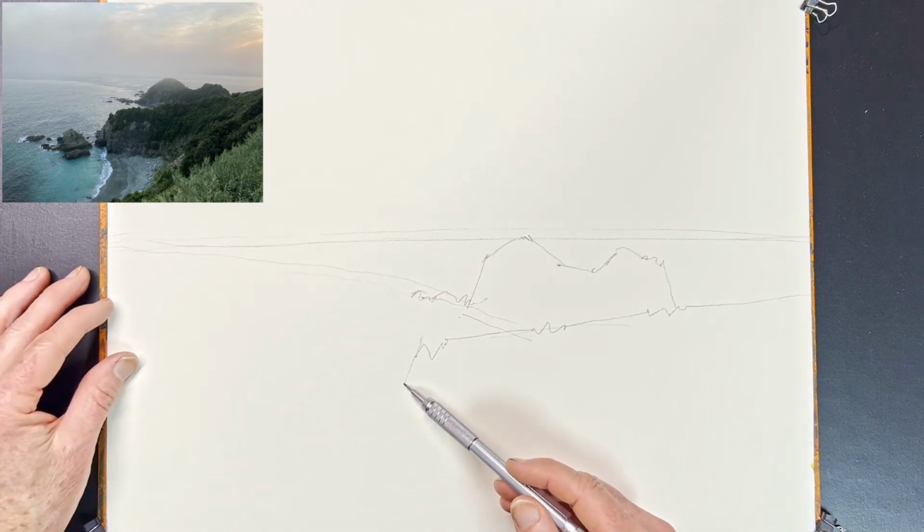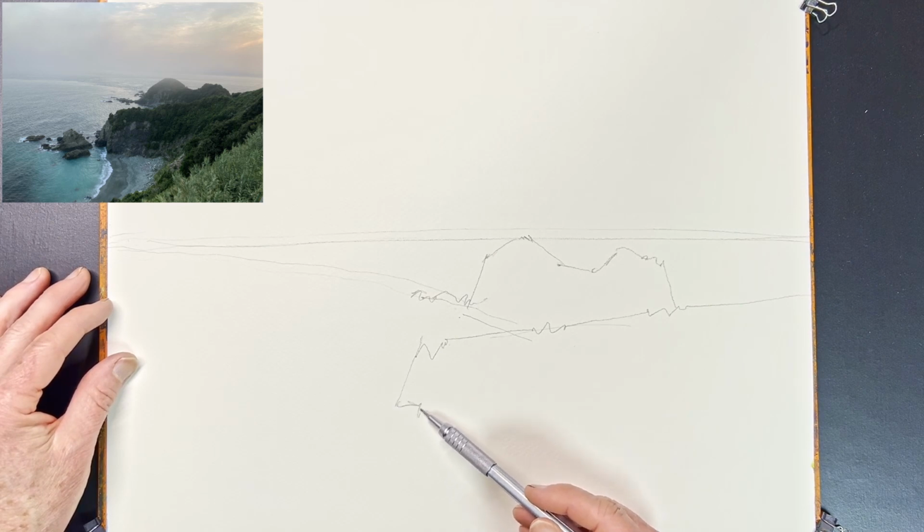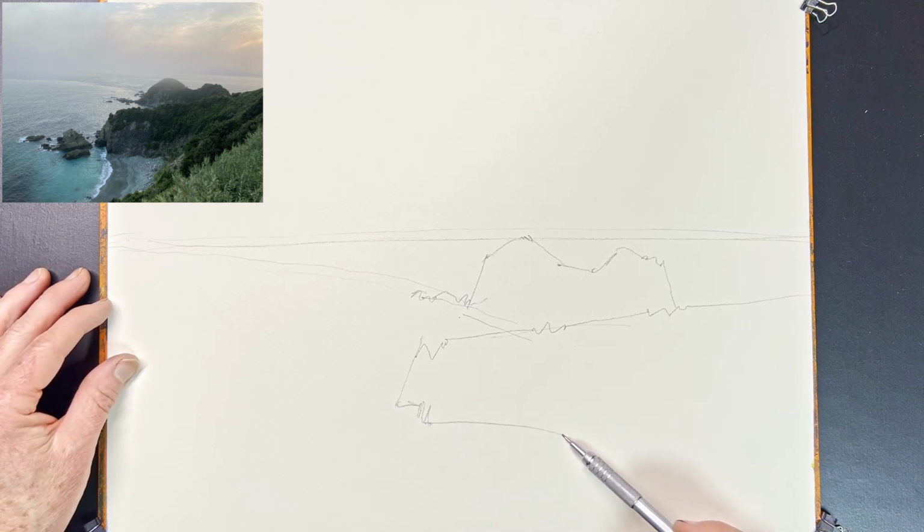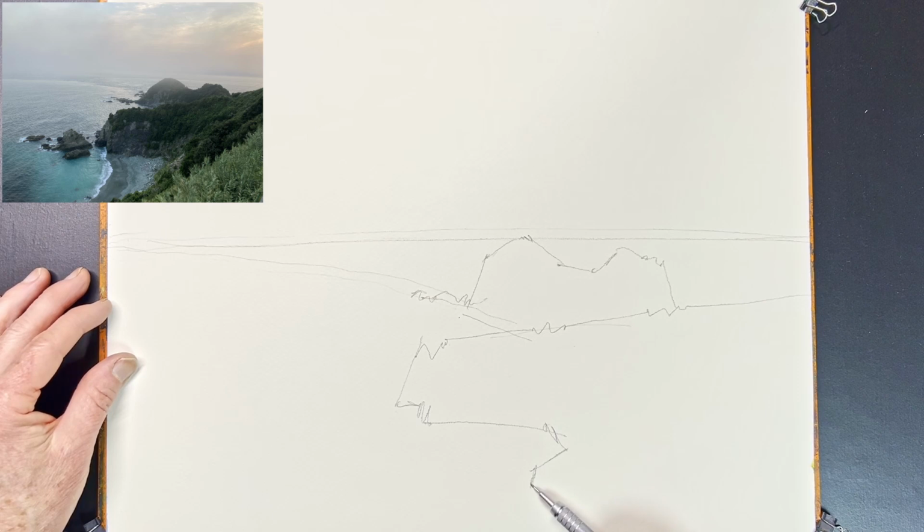But it looked very good. So you can really change the way things are. You can almost warp it.